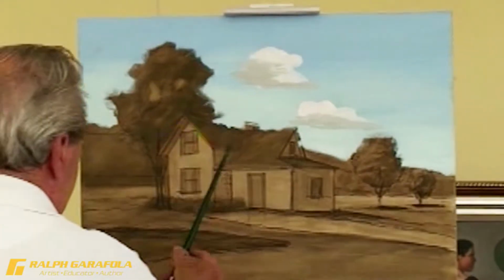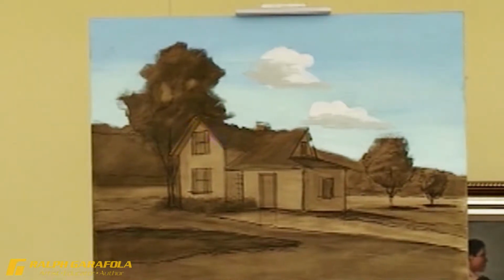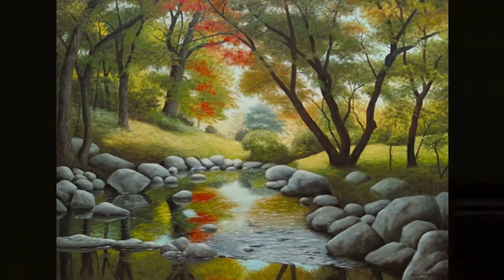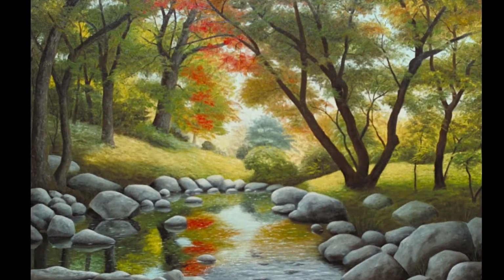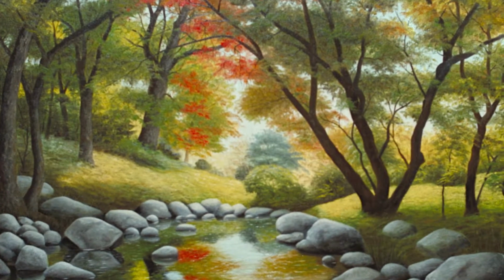All right, look, we got a white house with a black roof. Black in the sunlight is the fifth value. It's right here. It's not black, it's over here.